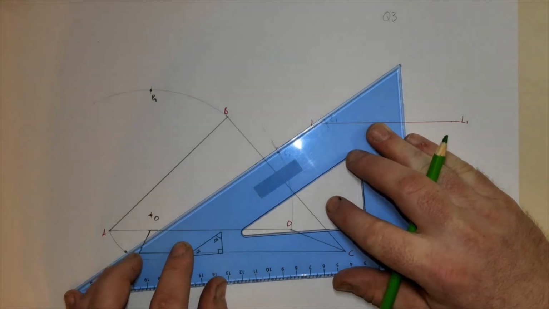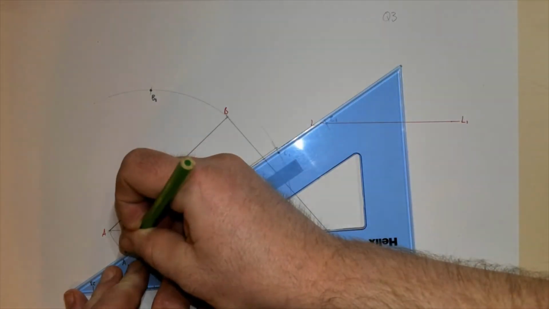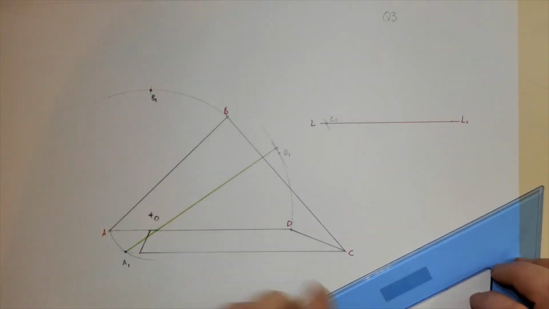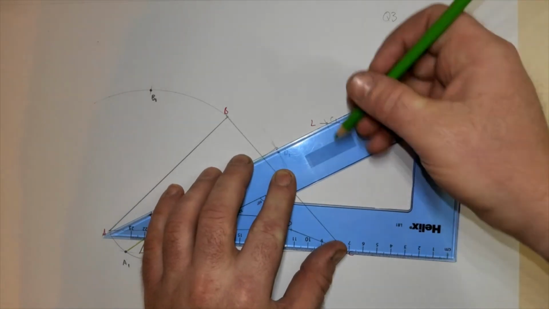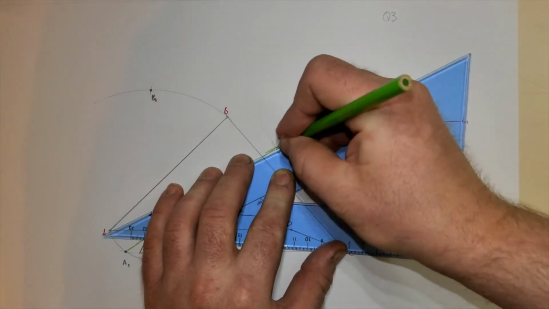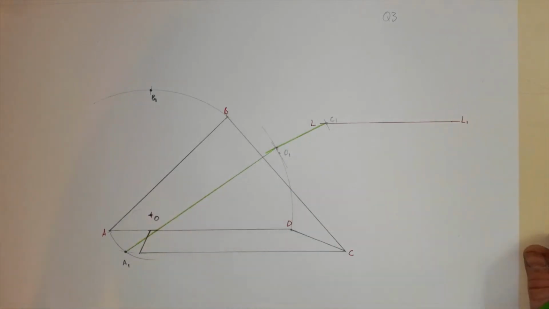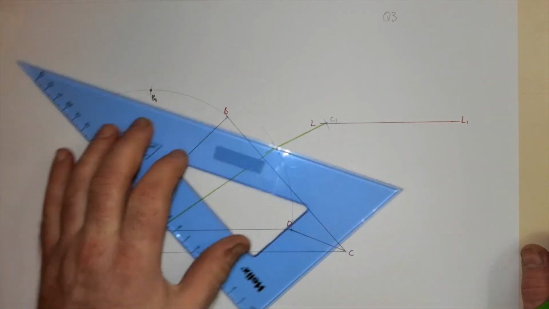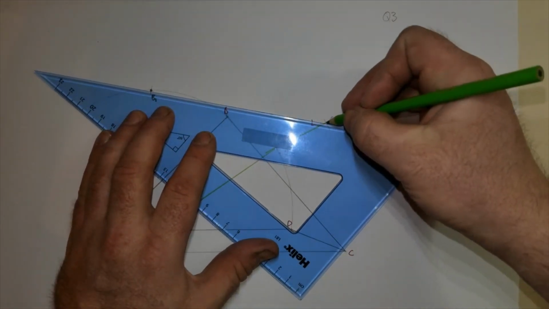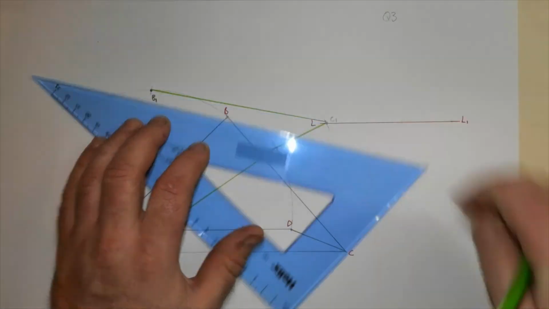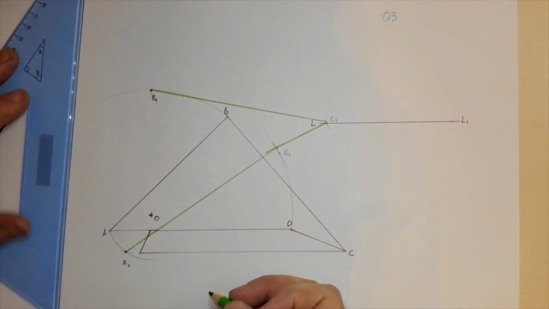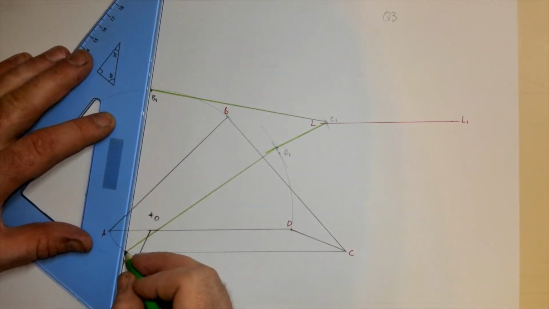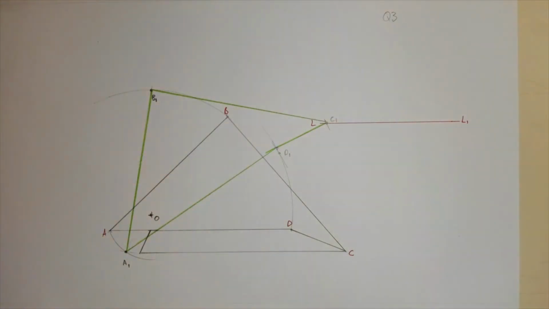So A to D1. Then D1 to C1. Sorry, I went too far there. A1 to D1, or D1 to C1. What we can do then is C1 to B1. And then B to A, so that's the same as B1 to A1. And that's it.